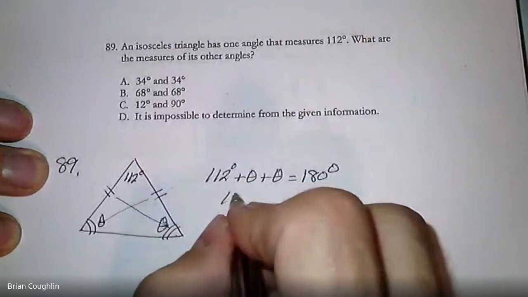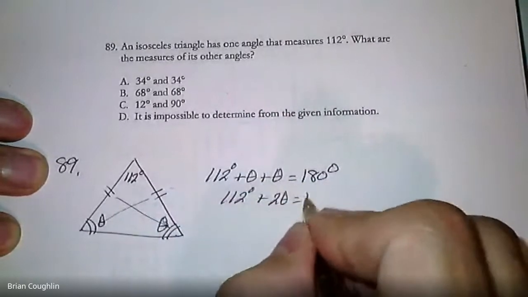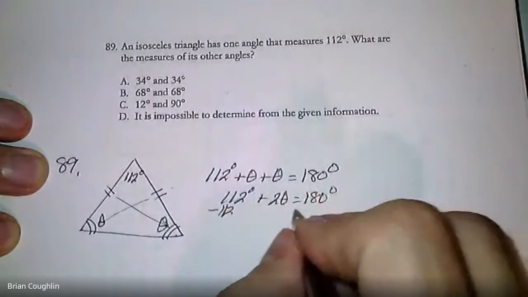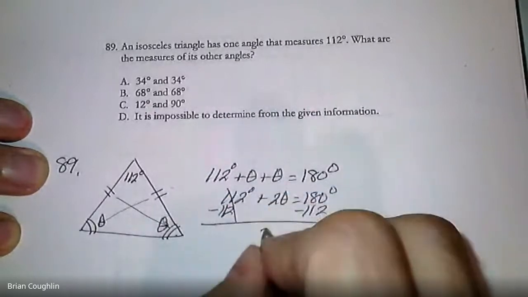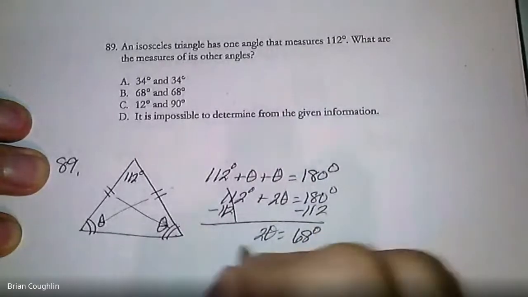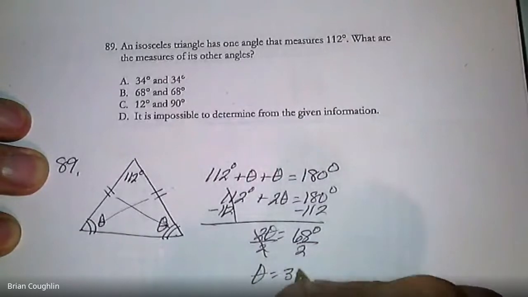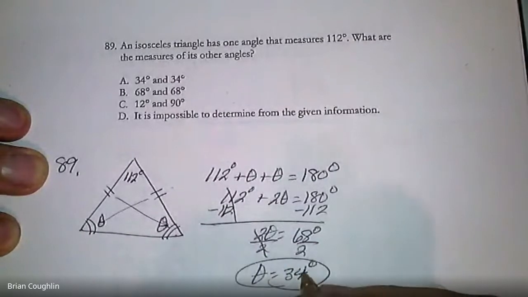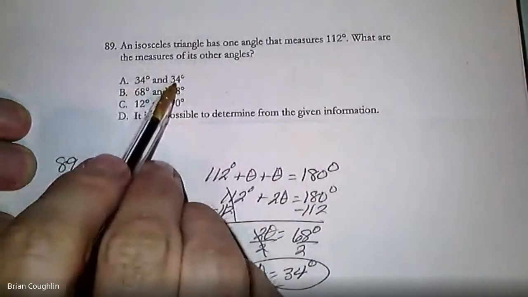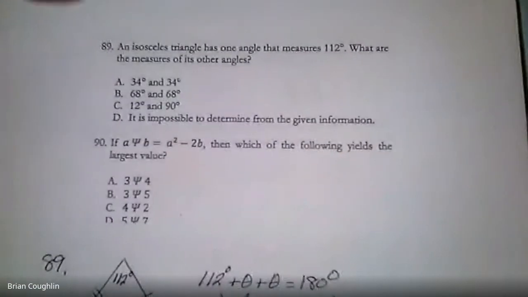Now, I'm going to simplify this. 112 degrees plus 2 theta, because they're like terms, equals 180 degrees. And now it's just an algebra problem. Subtract 112, cancel. 2 theta equals 68, I think. And then divide both sides by 2, and you should have theta is equal to 34 degrees. Okay, and that means 34, 34, and sure enough, that is choice A. Does that make sense?